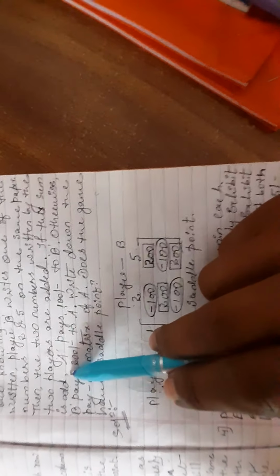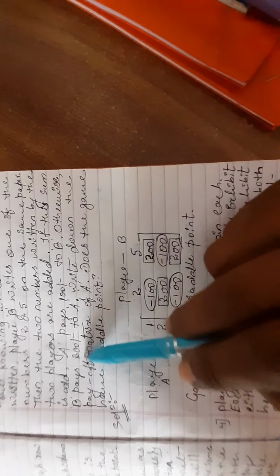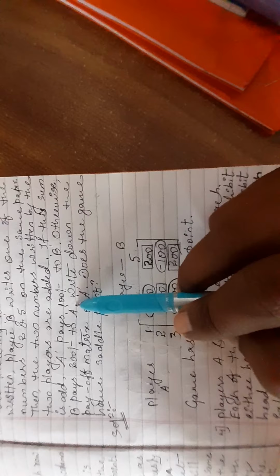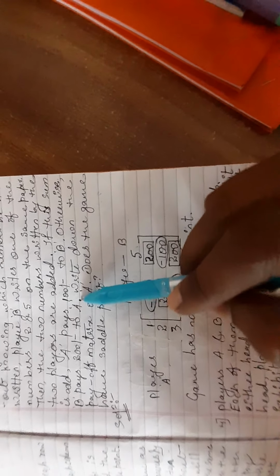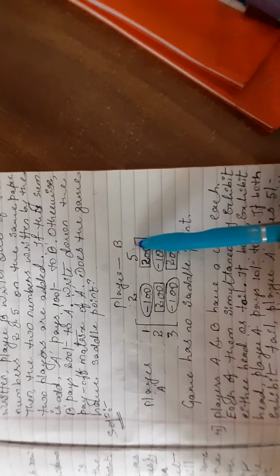If this sum is odd, A pays 100 rupees to B. Otherwise, B pays 200 rupees to A. So by adding two numbers, there are only two options. We will get an even number or an odd number. In the first case, we have got an odd number by adding 1 and 2. And in the second case, 1 and 5, we have got an even number.